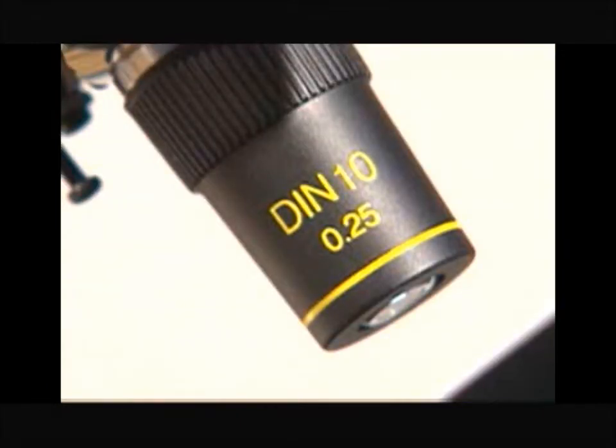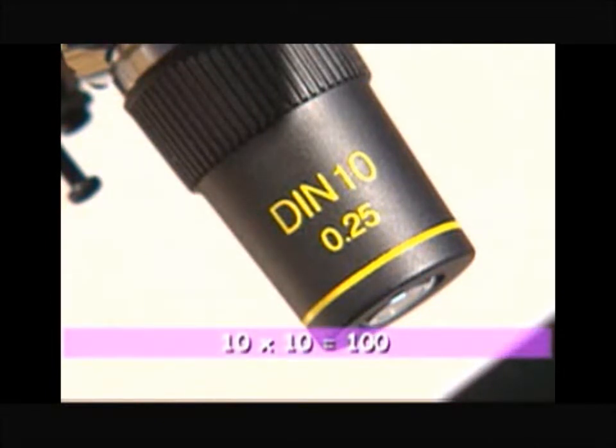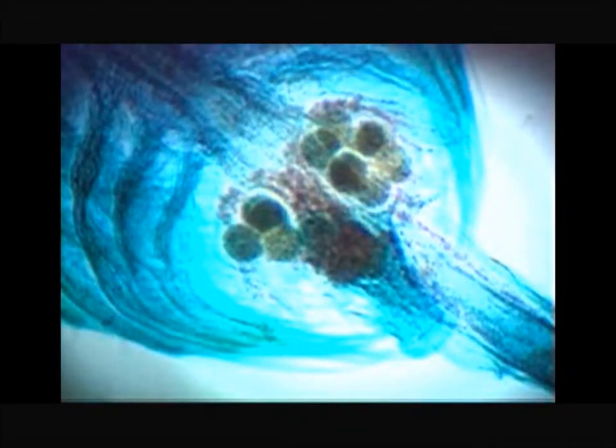When you combine a 10-power eyepiece with a 10-power objective, the overall magnification becomes 100. This is the brine shrimp magnified 100 times. Now we can see details we weren't able to see before. These are its eggs.